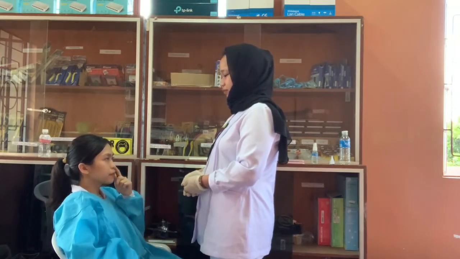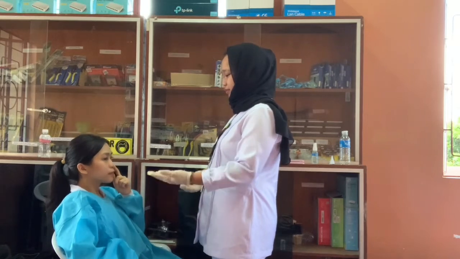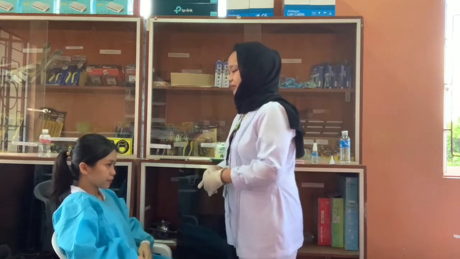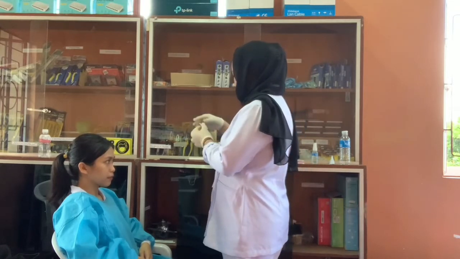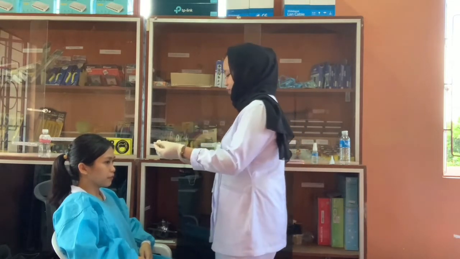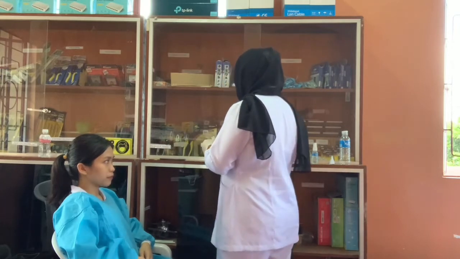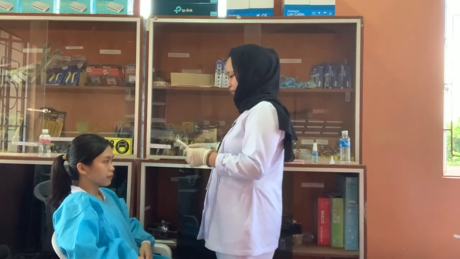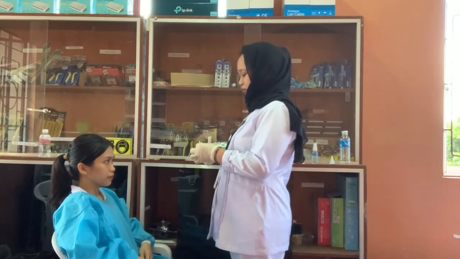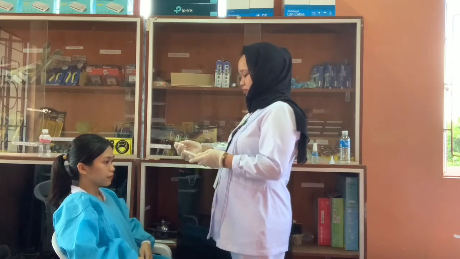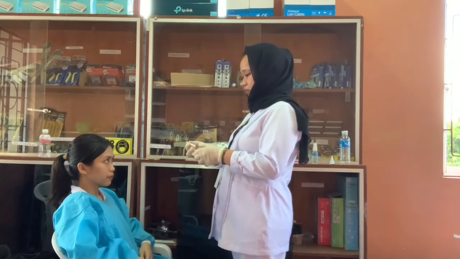Use a nasal speculum and a penlight to inspect the nasal cavities. To clarify and assess the nasal cavity, hold the speculum in your right hand to inspect the left nostril and hold it in your left hand to inspect the right nostril. This is to assess the right and left nostrils properly.